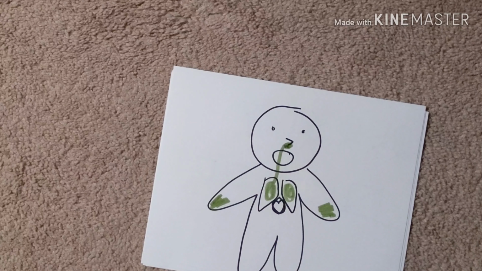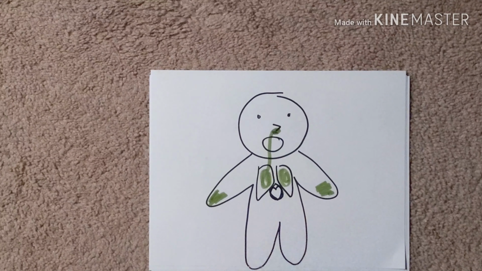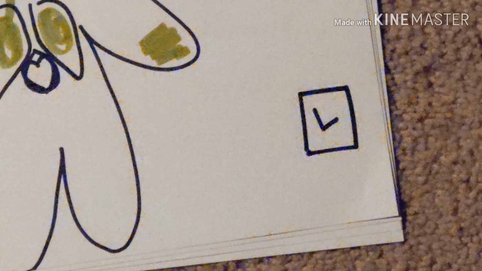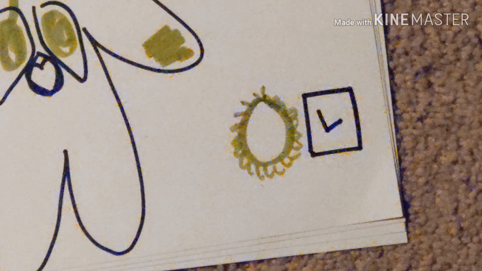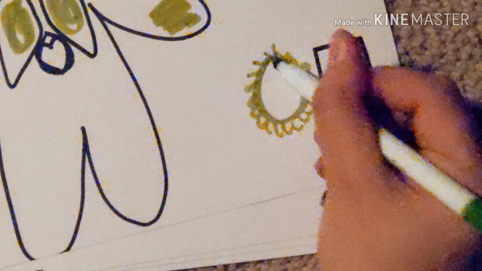Now, let's look at this from a bigger perspective. When a little virus touches a lung cell, what it's trying to do is infect the cell. So let's call this a lung cell and this a virus. Let's look at the structure of a virus to start.